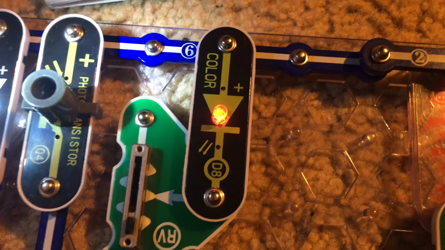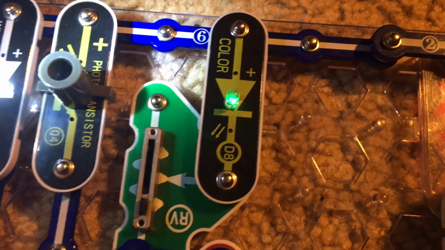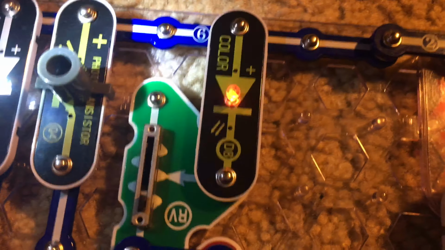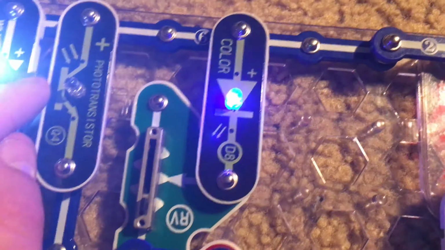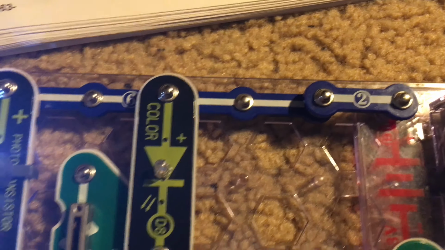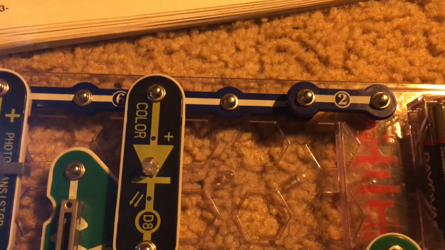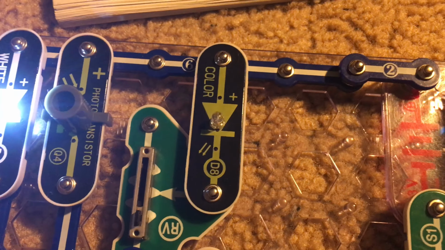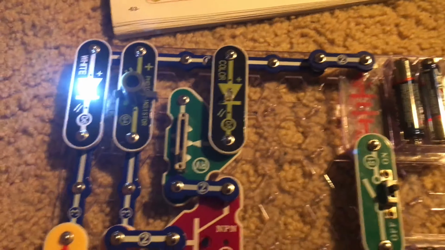And they say that if your room is very dark, you might have better results if you put the mounting base over the white LED instead of the phototransistor. But because there's still some light here, it will not work. Do it again. When I take away the mirror, the color LED turns off because the light is no longer being reflected into the phototransistor.